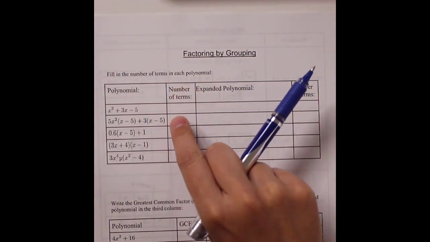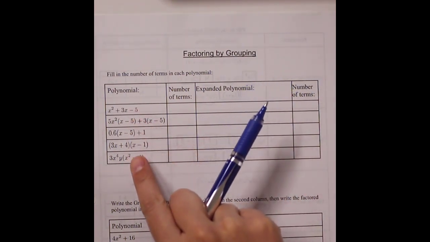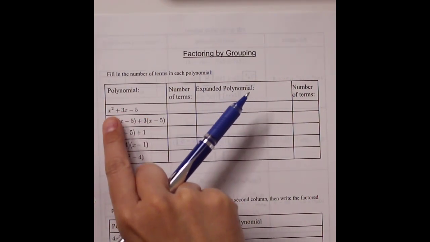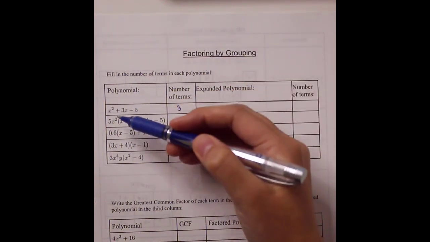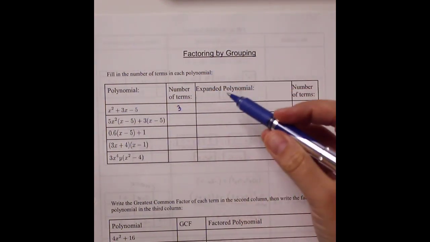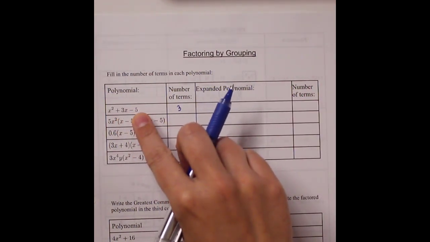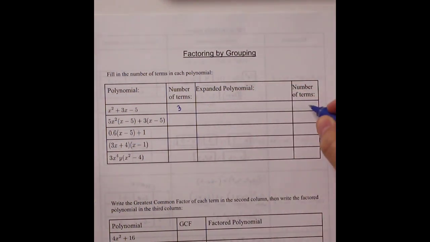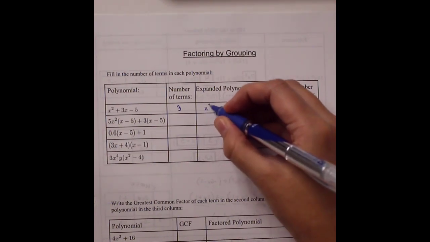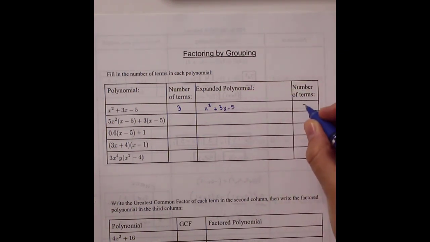So terms are separated by a plus or minus, but not multiplication, and I'll show you what I mean here. In the first polynomial, x squared plus 3x minus 5, there's 3 terms. Okay, they're separated by a plus here and a minus here. Expanded means that you've multiplied everything out, so this is already expanded. You don't really have to write it again. It's already in the expanded form, but you can if you'd like. And then the number of terms in the expanded version, it's the same. So expanded is precisely the same as what we started with on this one, so it's still 3 terms.